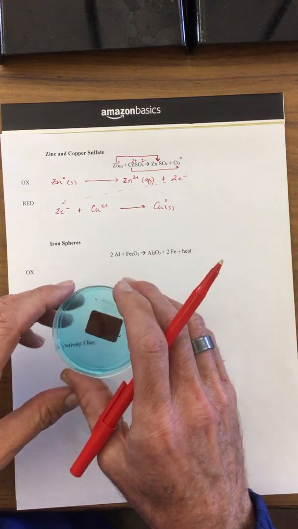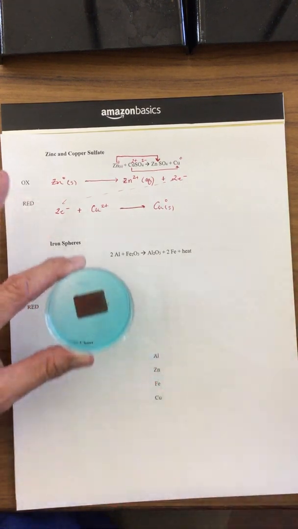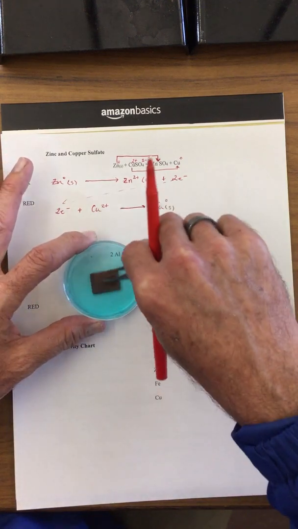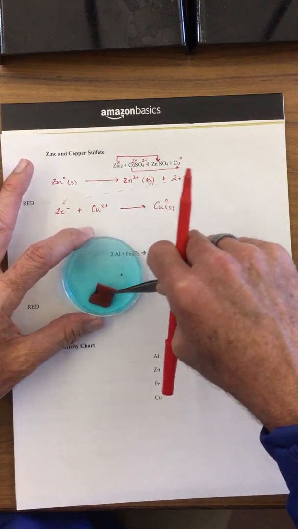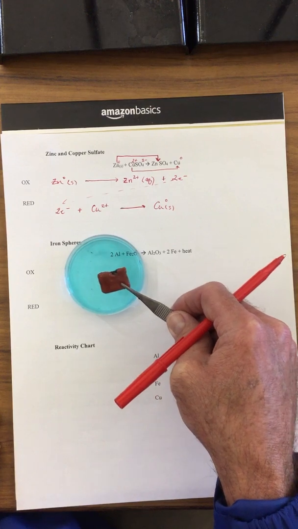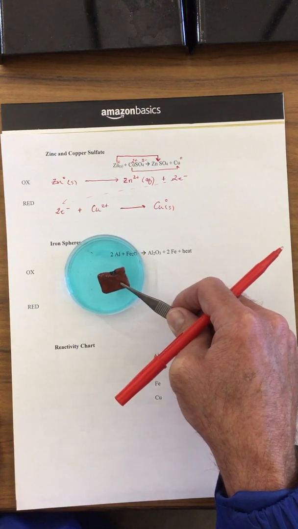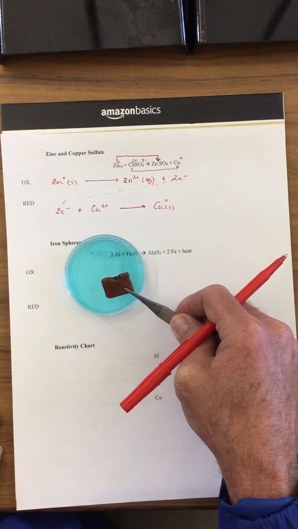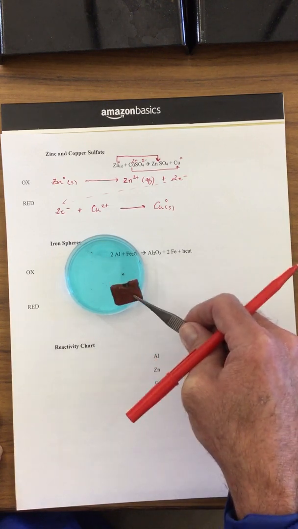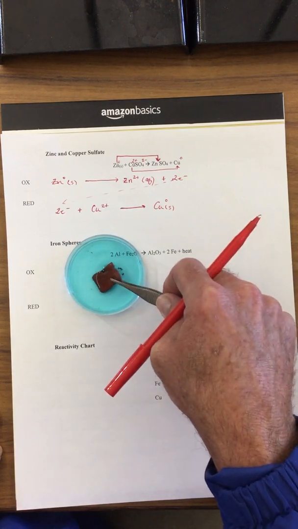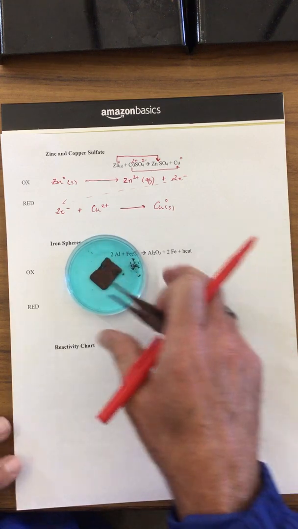So if you take a look at this, we're creating this reddish material on the surface, and that's our copper. And what's happening to the zinc? The zinc is actually dissolving, and it's going into this blue fluid here.